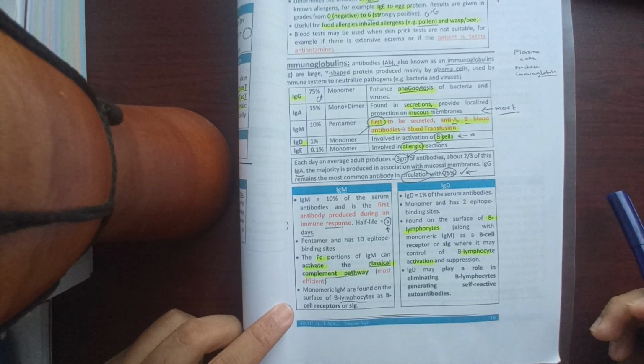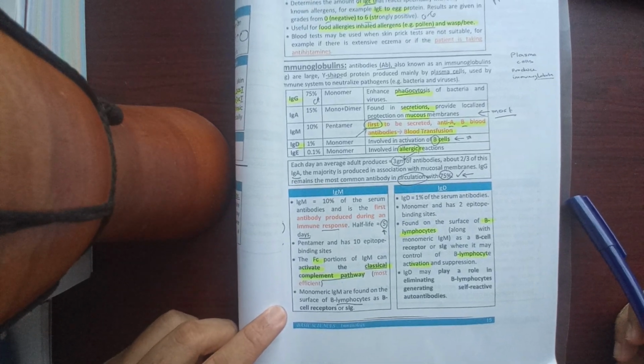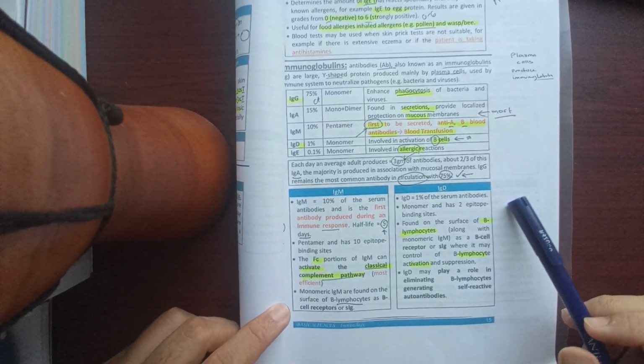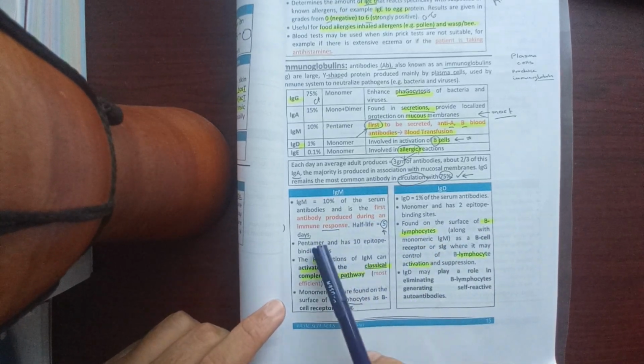So first one is IgM, the one which is first to be secreted. IgM is 10% of the serum antibodies and is the first antibody produced during an immune response. Its half-life is 5 days. IgM, as we know, is first to be secreted.